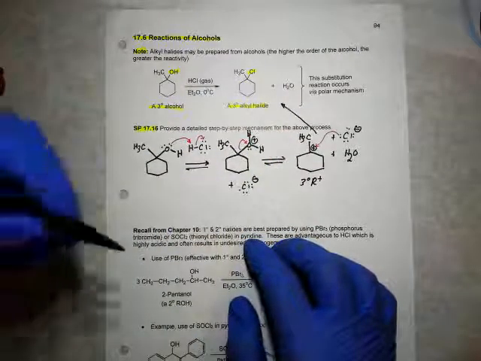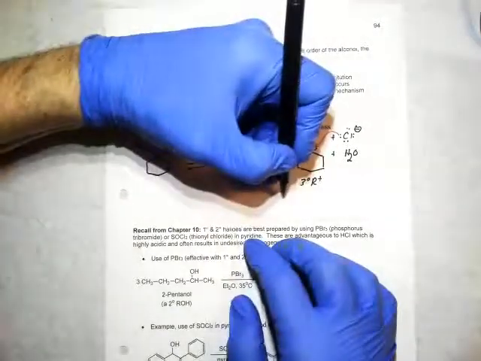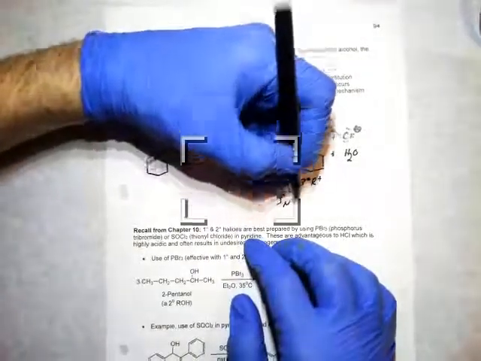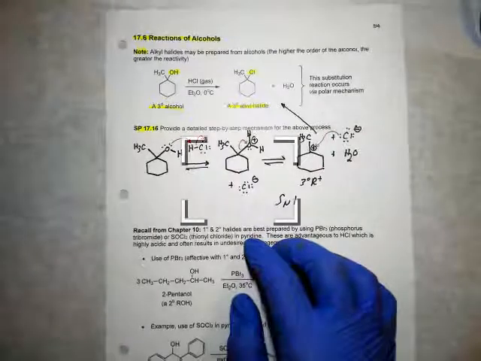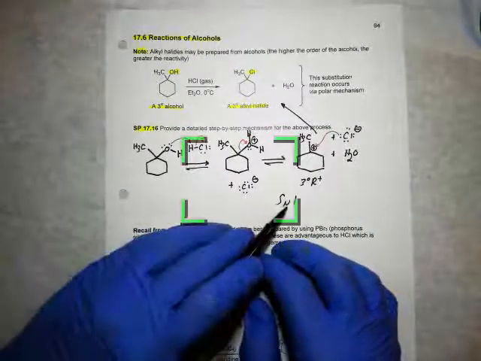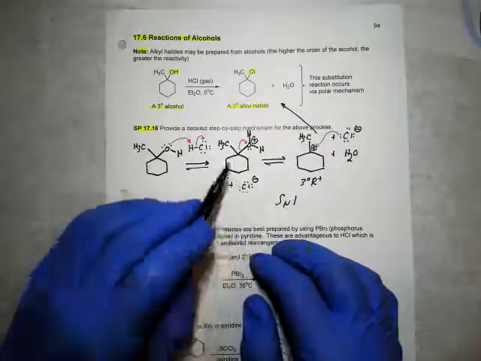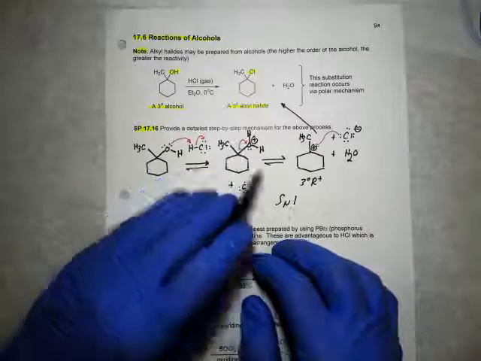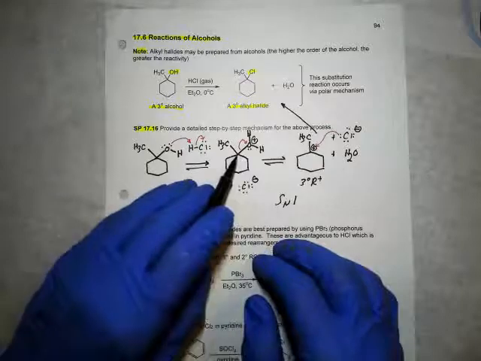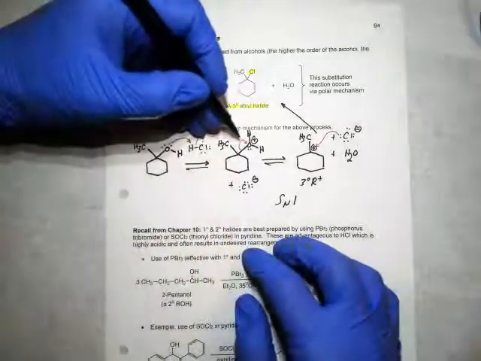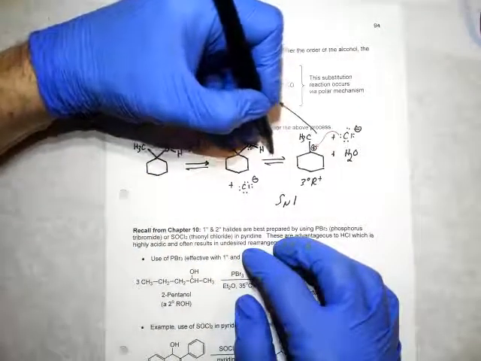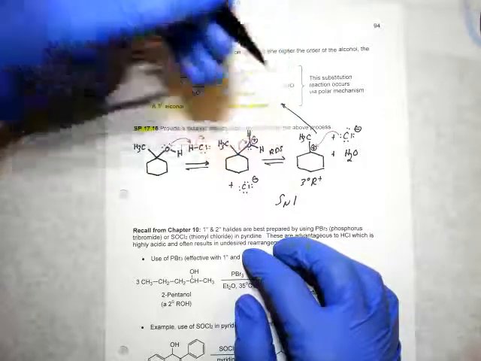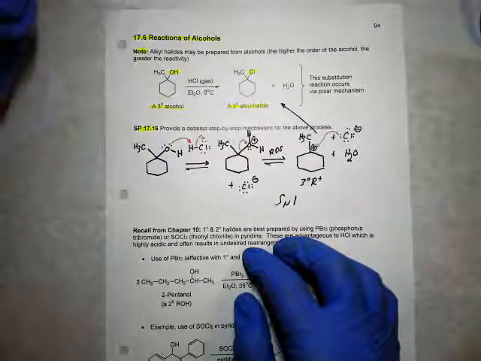So as a reminder, this is called what? The overall process is known as SN1. Substitution, nucleophilic, unimolecular. And the rate determining step was right here. That's why it's 1. The rate determining step is right here. This is also called the rate determining step, the RDS. And the rate determining step is always the slow step in the reaction.